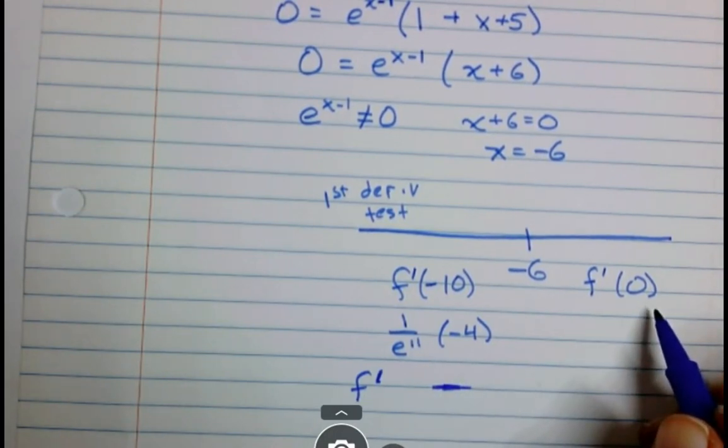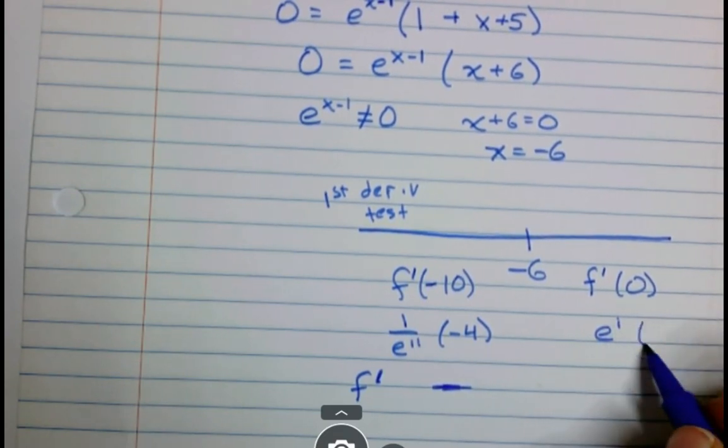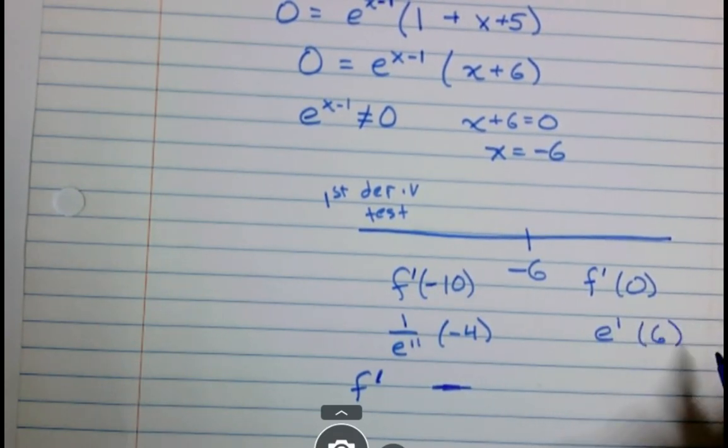And then if I plug a 0 into this equation, I'm going to have e to the 1. That's just always going to be positive anyway. I'm going to have 0 plus 6, which is 6, and that's going to be positive. Right? e times 6 is 17 point something, I believe. And so let's see, this x equals negative 6 is a minimum.